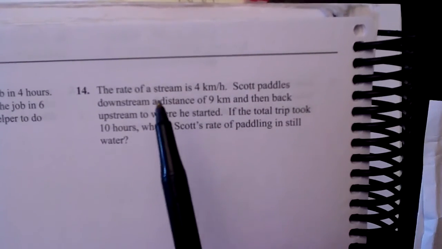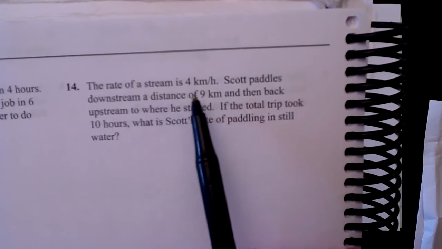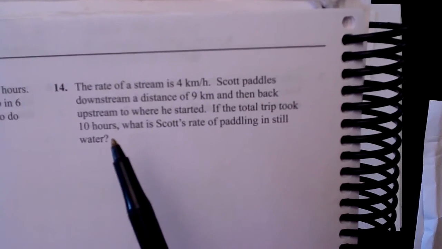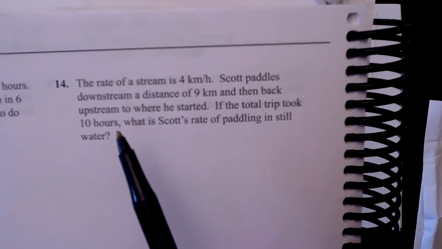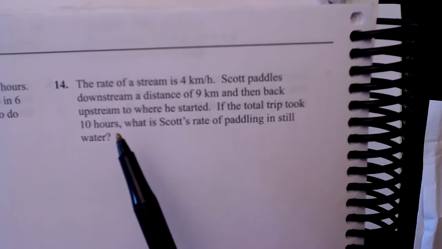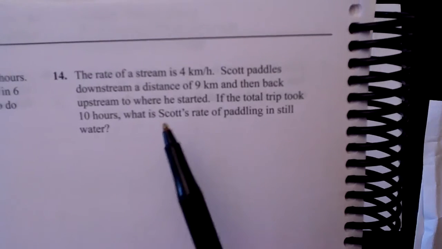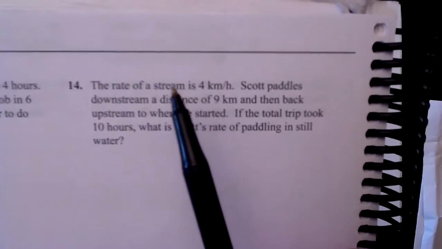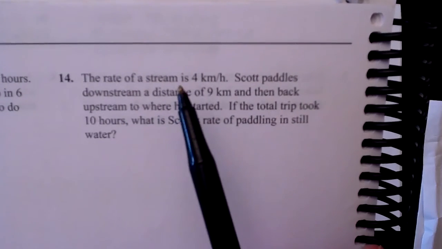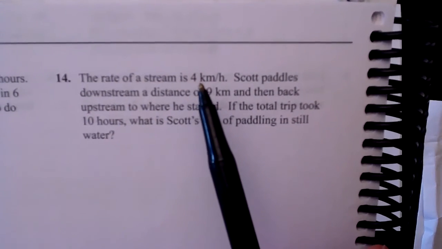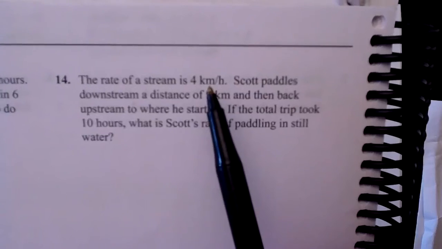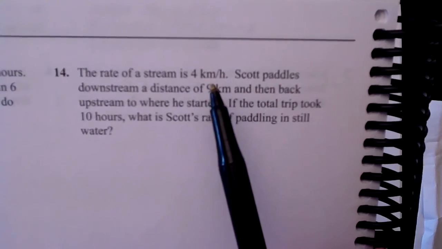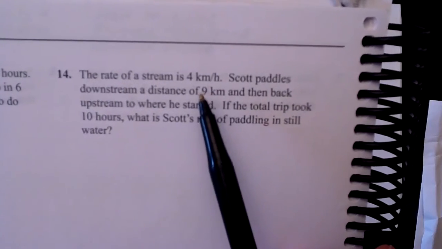They're giving us a difference in rate. They're telling us that the rate of the stream is 4 kilometers an hour. So as he travels upstream, he travels against the current that's fighting him at 4 kilometers per hour, and then when he goes downstream, he's got the current at his back and helping him by 4 kilometers an hour. So the difference in the rate between his two directions is actually going to be 8 kilometers per hour. Make sure you understand that before we proceed. 8 kilometers per hour is the difference in the rates.